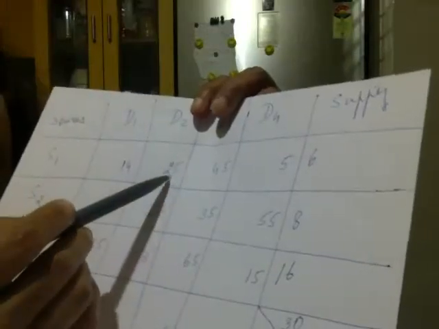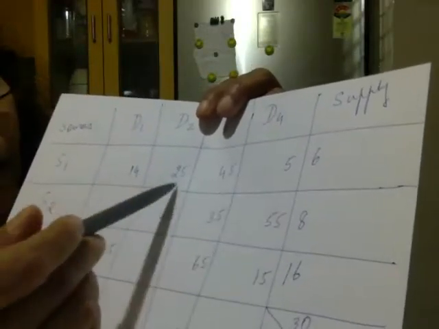Now class, we will do it in the second method. The second method is the row minima method. How do we do the row minima method? In the row minima method, you have to check which is the lowest cost. As I told you, the numbers that you get here, 14, 25, 45 and 5, these are the costs.